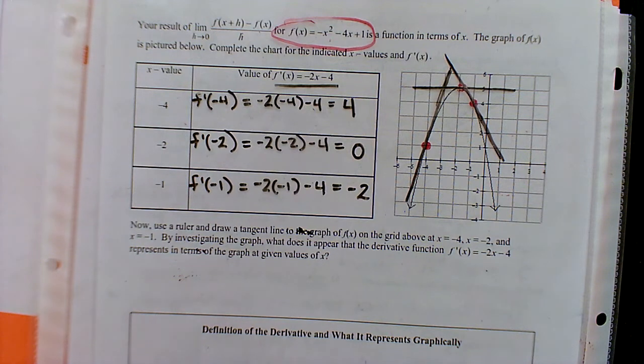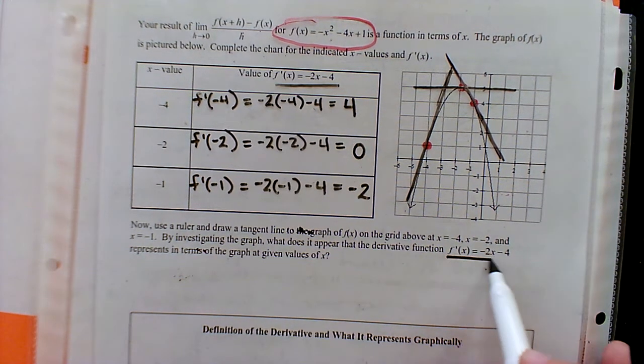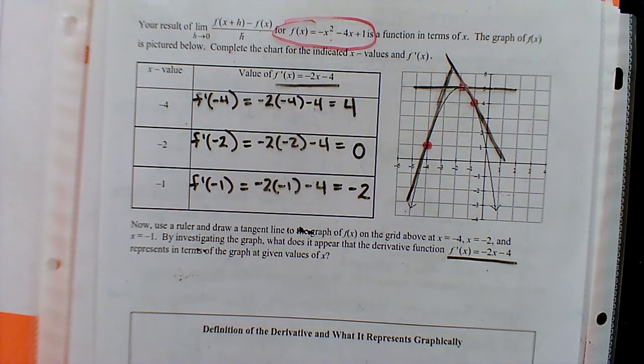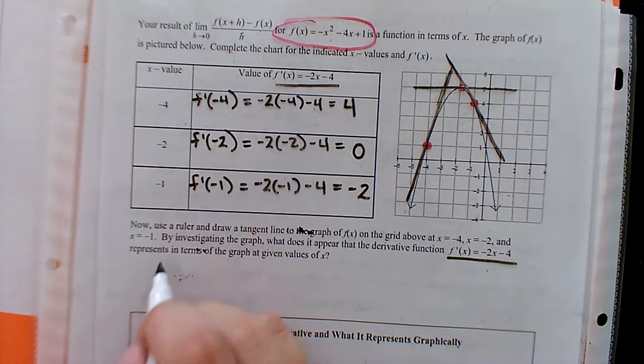Okay, so let's think about this. By investigating the graph, what does it appear that the derivative represents? Okay, we've been saying that a few times now, or at least I've said it.